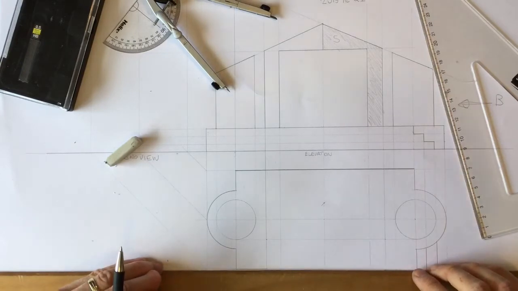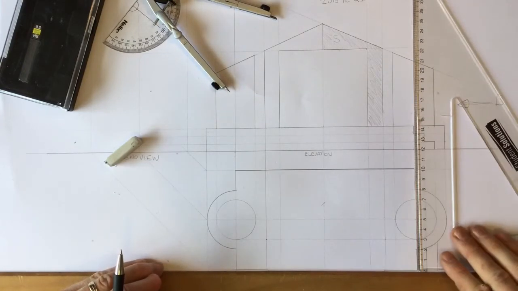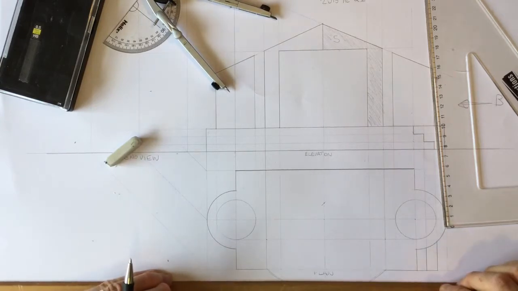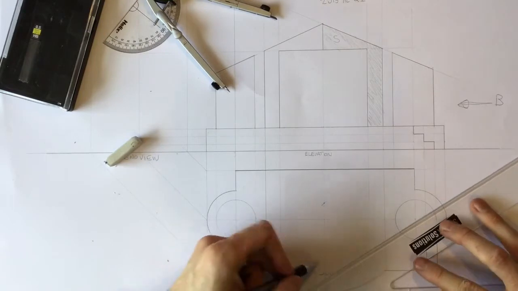And then just double checking something here, that's 20. Okay, so they actually go to the front there.